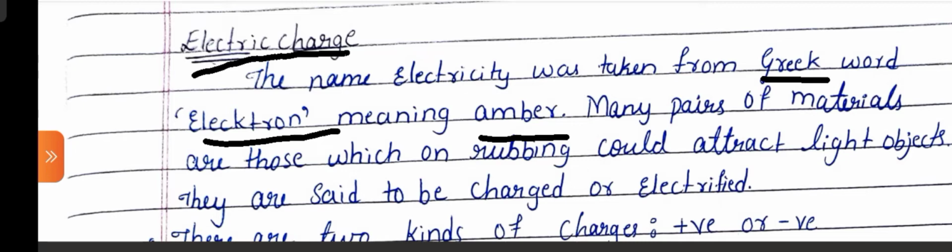Whereas the plastic comb is a bad conductor of electricity. It does not allow the electric charges to flow onto the earth. Therefore, the electric charges stay inside that comb, which attracts the pieces of paper. This is an example of how rubbing an object could attract light objects.